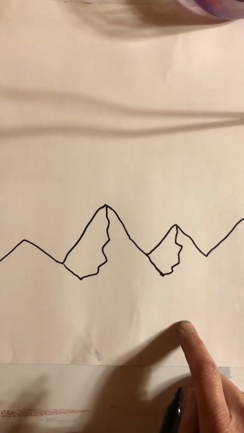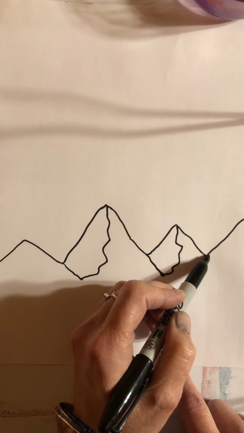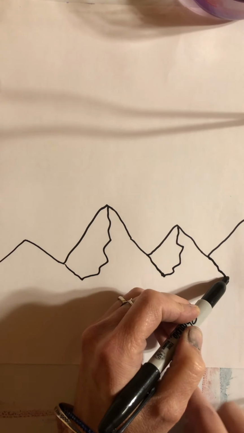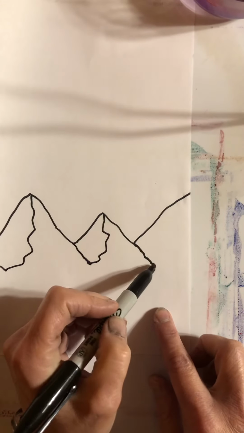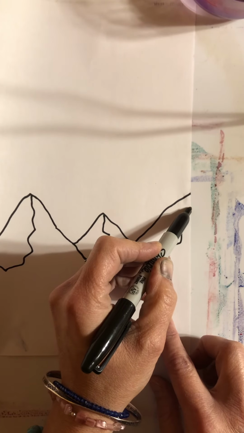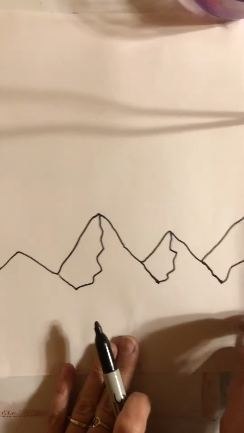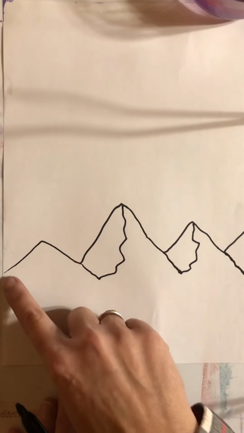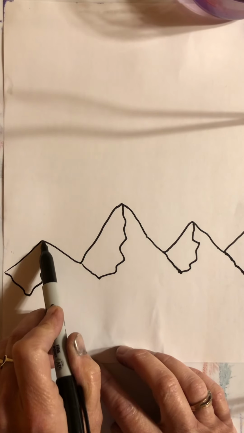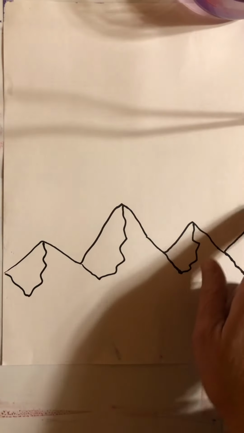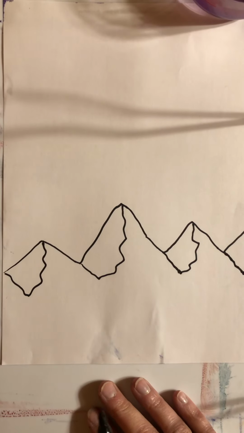You don't want to come back up perfectly straight because this is a mountain, it's nature. No lines are going to be perfectly straight in nature. And then you're going to come back down. Now this mountain, I'll move my paper over a little bit so you can see, this mountain is off the page, but I can still tell where the peak would be, so I'm just going to go right up as if it continued, okay? This mountain, my dip is here, so I'm going to add it just like the other ones, so that every peak on my mountain has an area on the left side where the shadow is going to be.